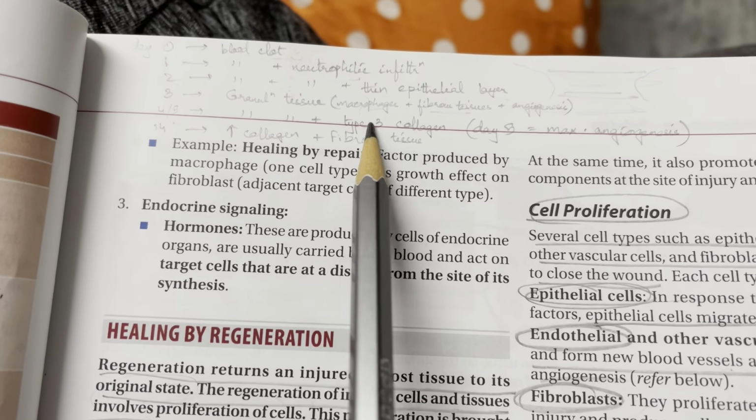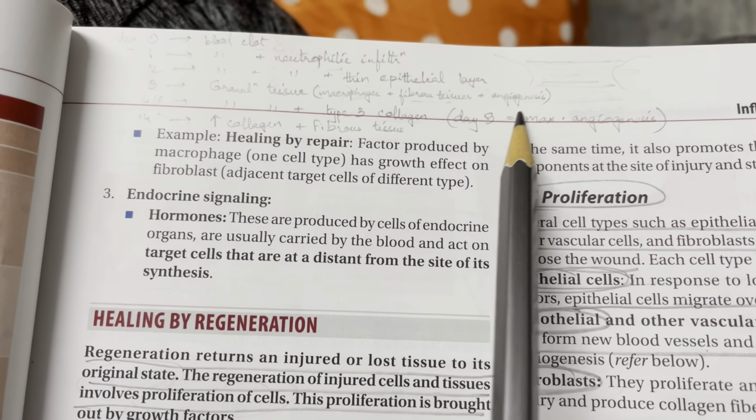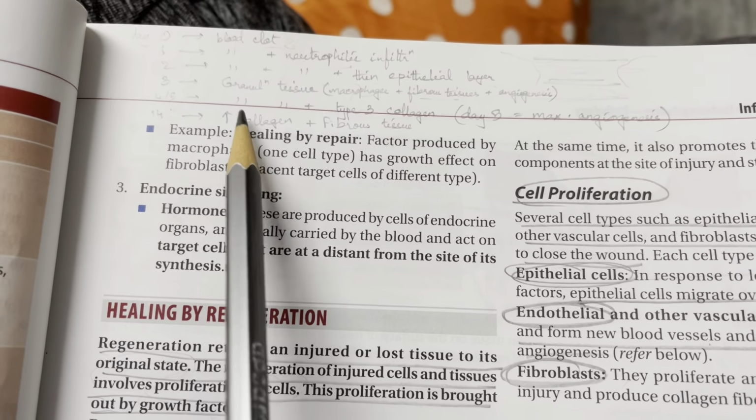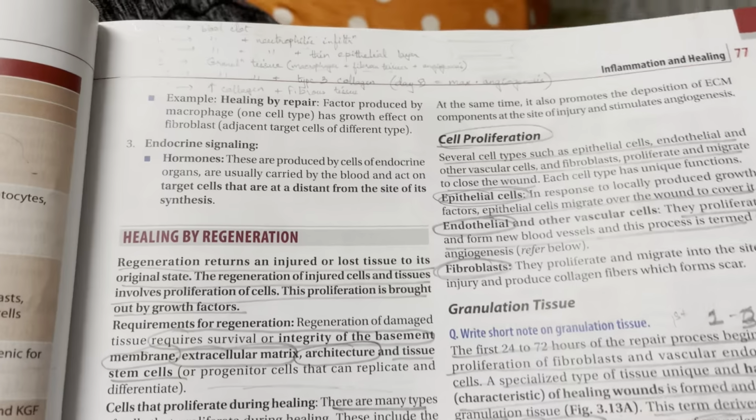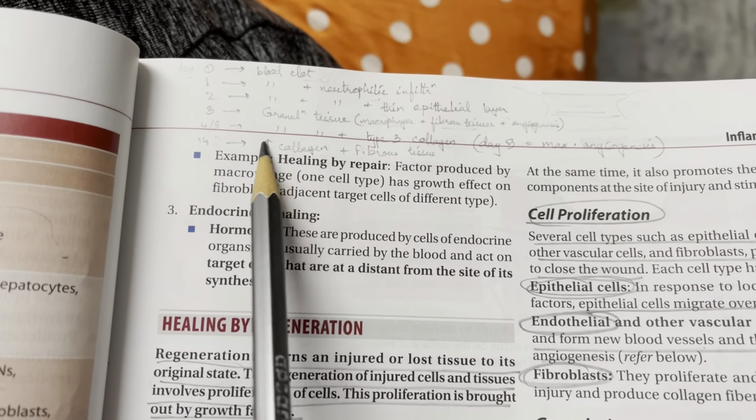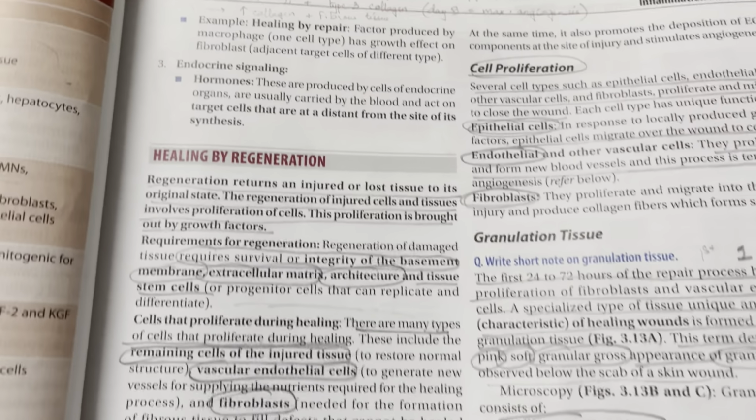And day 4 or 5 there is increased type 3 collagen. Day 5 there is maximum angiogenesis, and day 14 there is increased collagen and fibrous tissue. And after a few weeks, what happens is there is remodeling. So the type 3 collagen is replaced by type 1 collagen. So that is what happens.